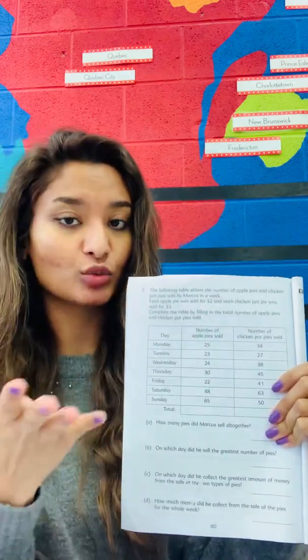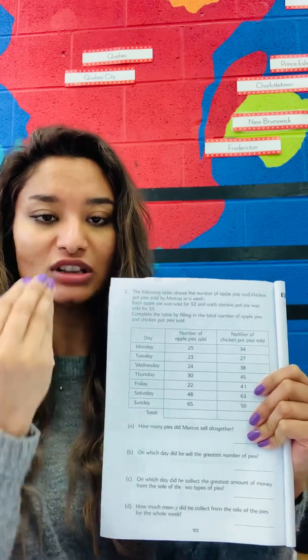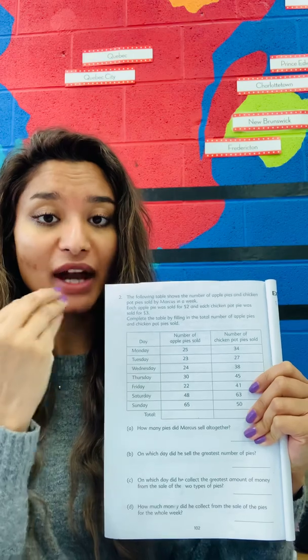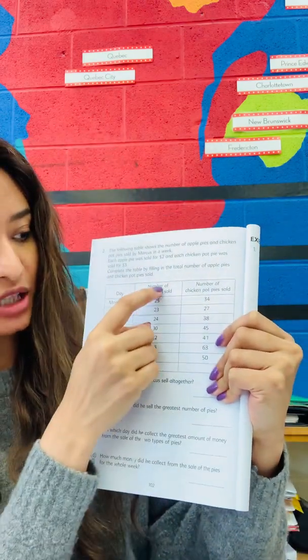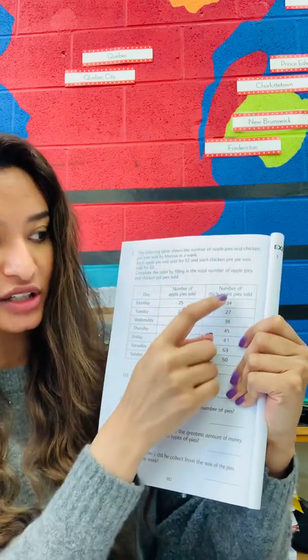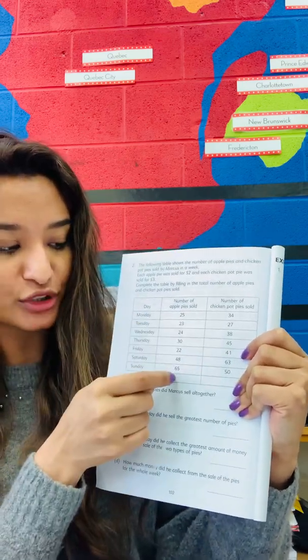So again, what do we mean by total? In math, when we are saying find the total, or altogether, we are summing up, as in we are adding up our numbers. You're writing the total here, so you'll write the number of apple pies sold. So apple pies total here, and chicken pot pies over here. So you're gonna find out the total by adding all of these numbers.